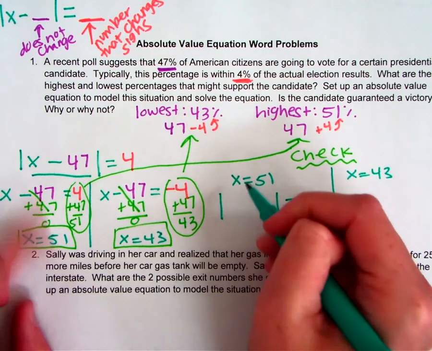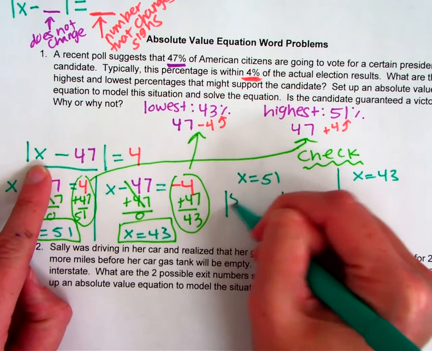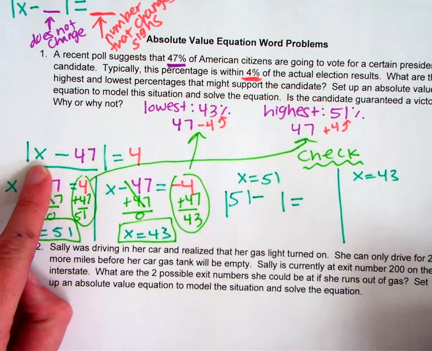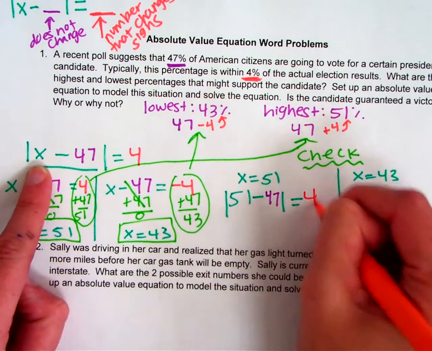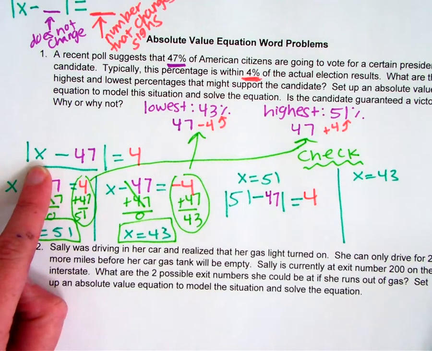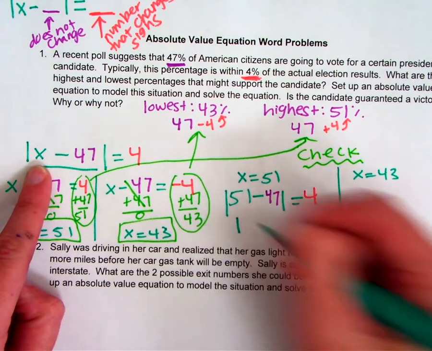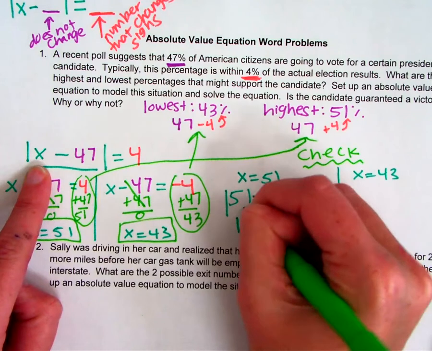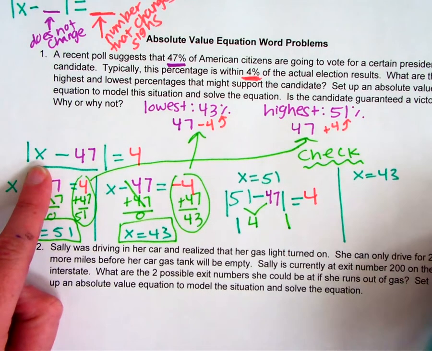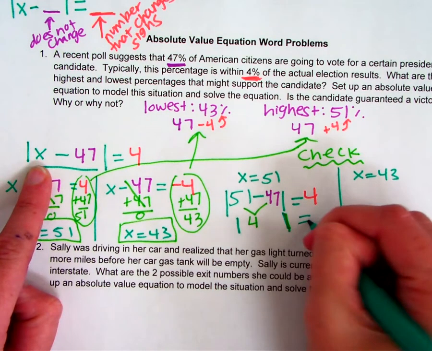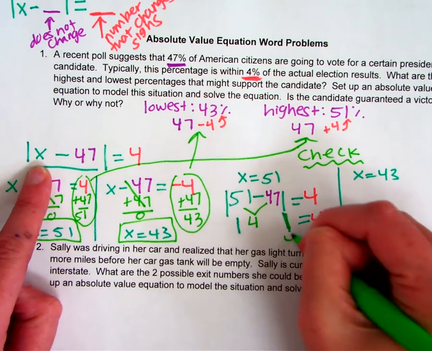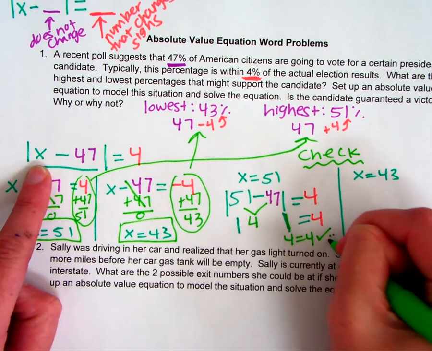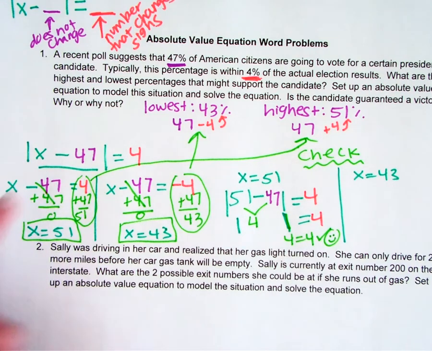Okay, so I'm going to set this up. We're going to substitute 51 for this x, so it'll be 51 minus 47. And let's see if we get 4. Okay, 51 minus 47 gives me 4. So this will be 4. Oh, my color coding is off. Okay, and what is the absolute value of 4, you guys? It is 4. So yay, 4 will equal 4. Yes, we are excited and happy. So we draw a happy face.